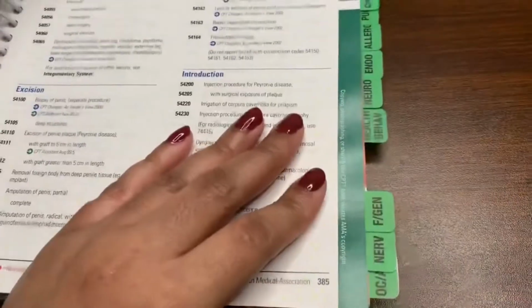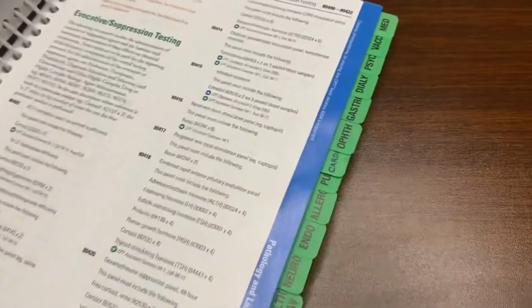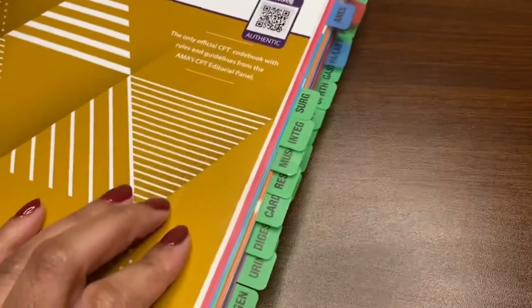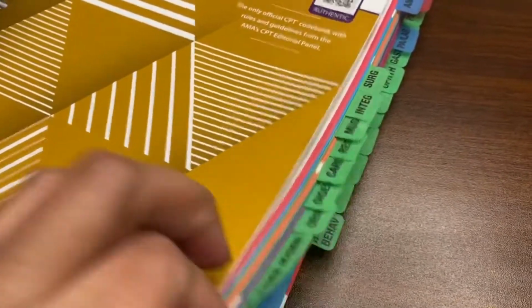You can get to them easy enough. And you can just see that here. And yeah, these are all of the surgery codes.